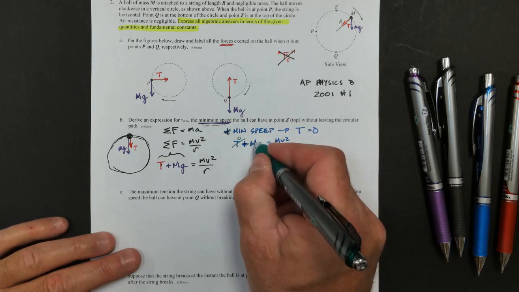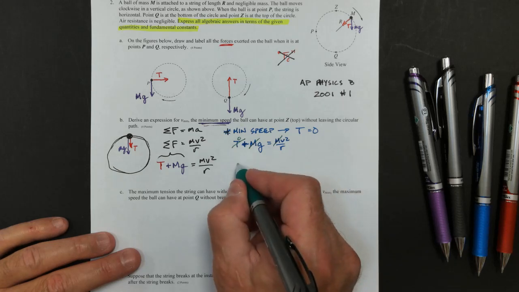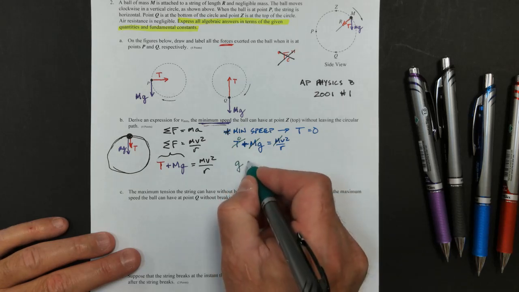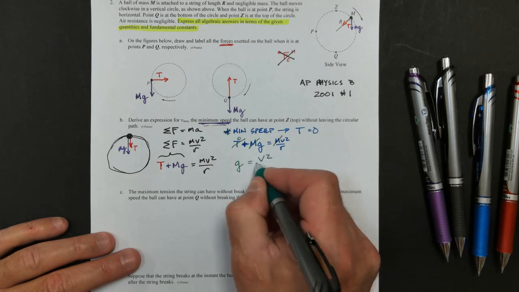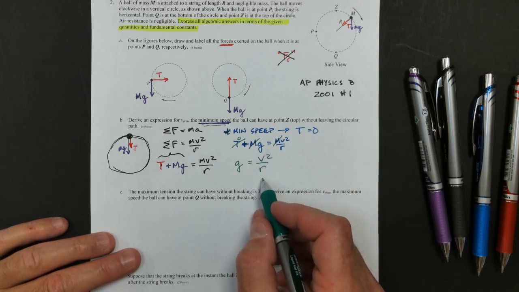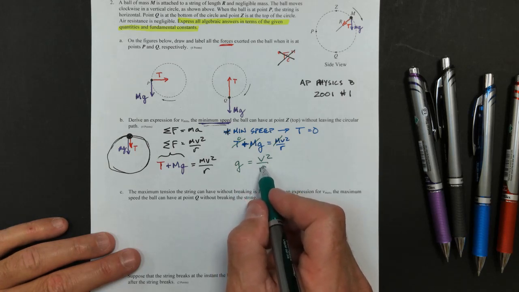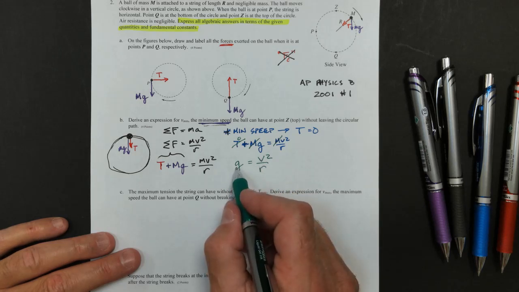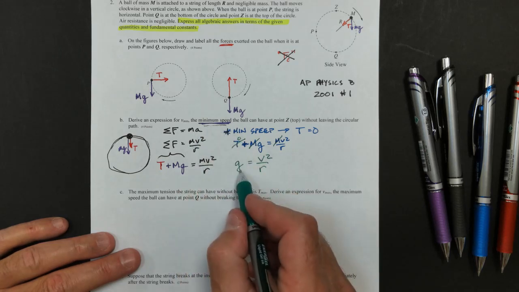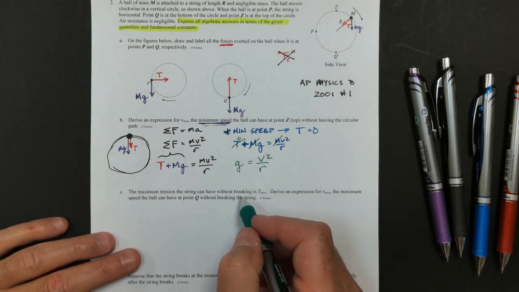The m's cancel on both sides, and we end up with an expression that says g equals v squared over r, which is interesting in and of itself, because what this says is the acceleration towards the center, which is required for centripetal force, is always v squared over r. And in this case, at the critical speed, the minimum speed, it is the acceleration due to gravity that is creating that force.